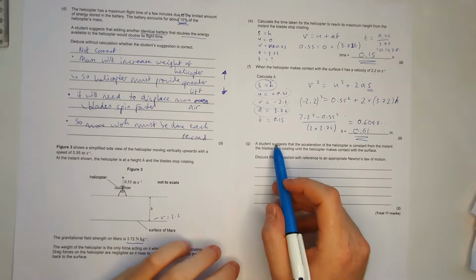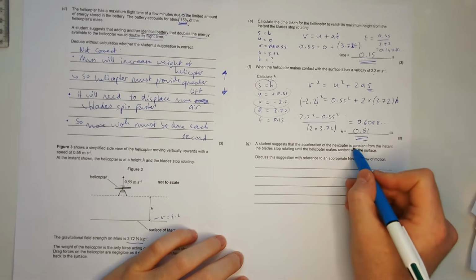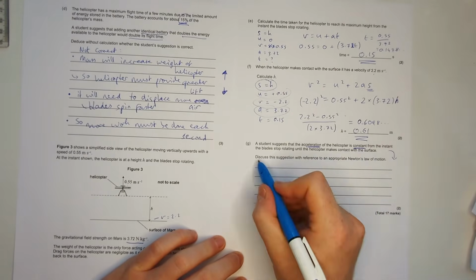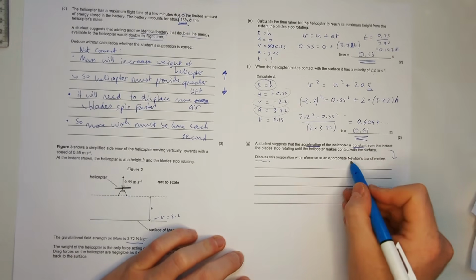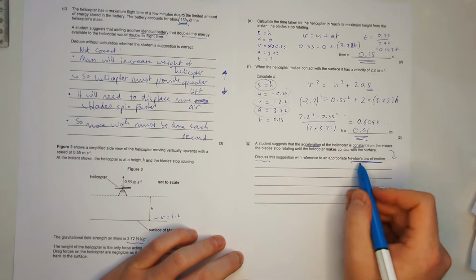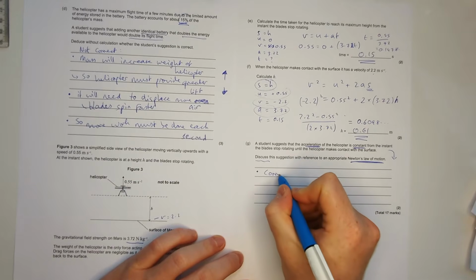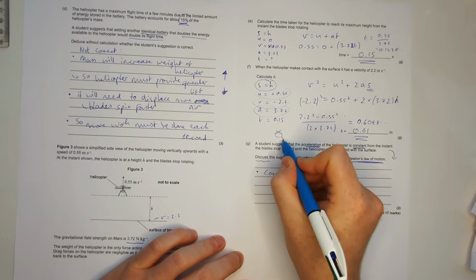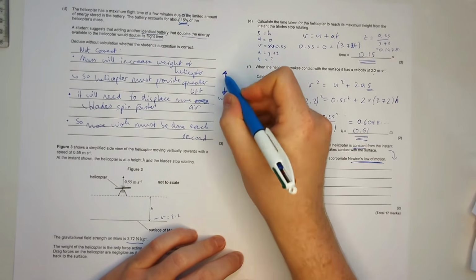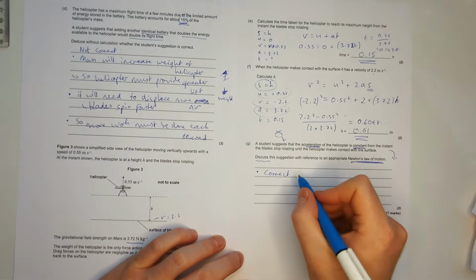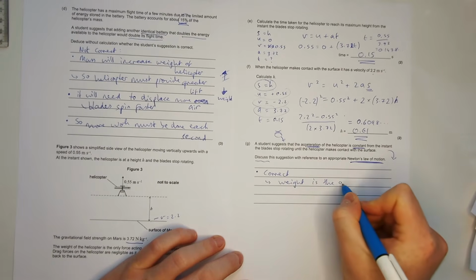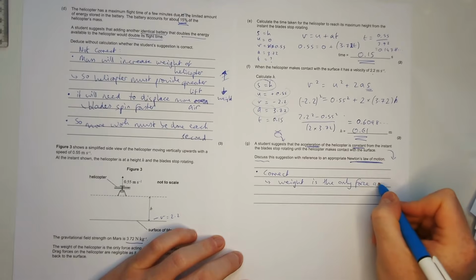And lastly, for this question, it says a student suggests that the acceleration of the helicopter is constant from the instant the blades stop rotating until it comes back down to the surface. Discuss this suggestion with reference to an appropriate Newton's law of motion. So when it says discuss, what it means is figure out are they right or wrong, and then explain why. So the student here is correct. I'll explain why. As the helicopter comes back down to the surface, if the helicopter blades are not spinning, the only force acting on it is its weight. The blades aren't spinning, so there's no longer an upwards force. So the reason it's correct is because weight is the only force acting, meaning the resultant force is downwards.